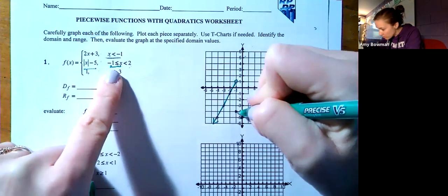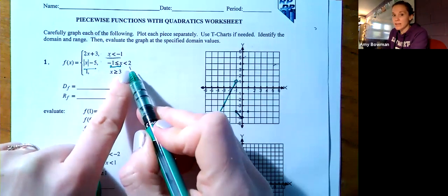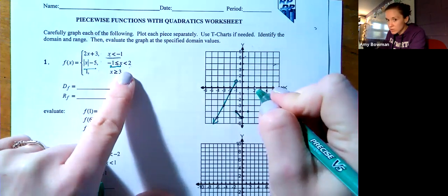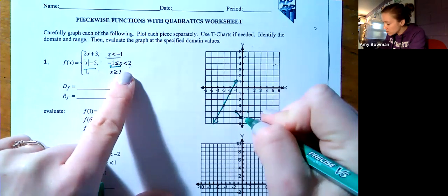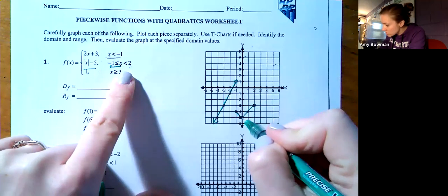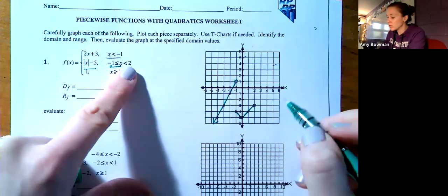So I'm going to stop right there when x is negative 1. And this function will continue as long as x is strictly less than 2. So I'll continue to x is 2 right here, with an open circle because x is strictly less than 2.